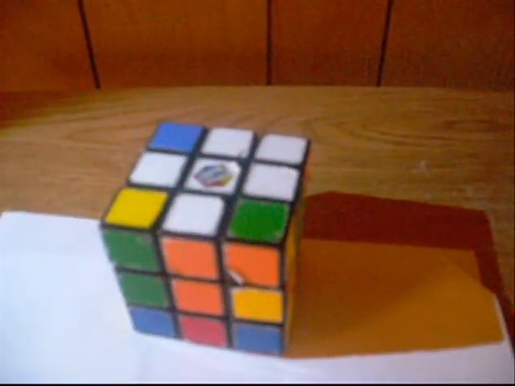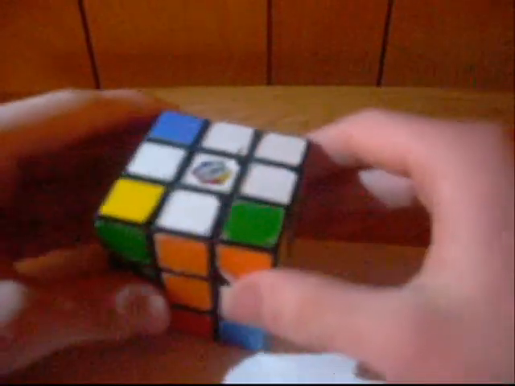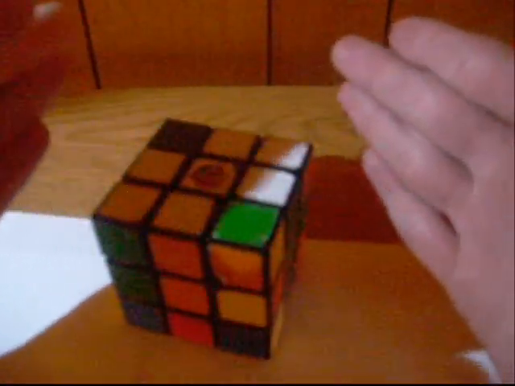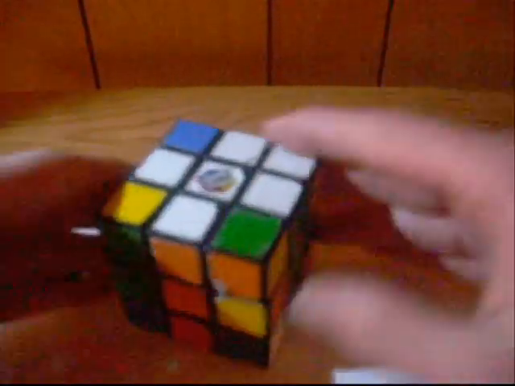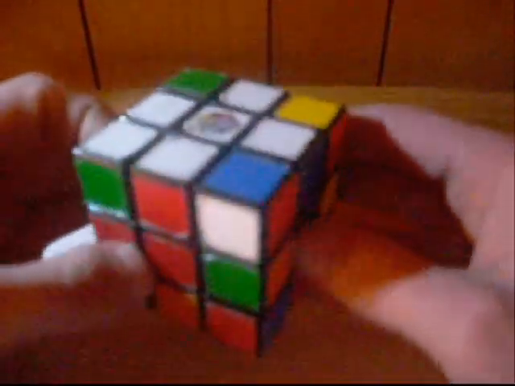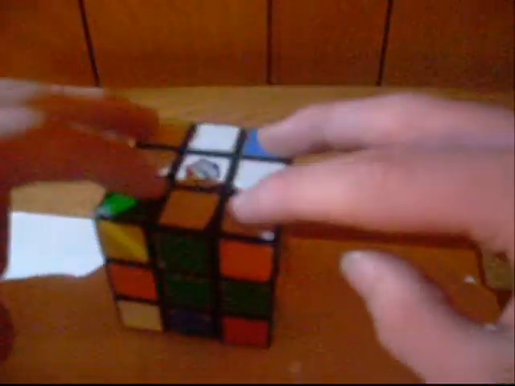Okay? Now, a simplified summary of that would be just put the pieces where they belong, and orient them correctly. It's not that hard to do. So, yeah, that is how you solve the cross. Well, that's step one at least. Step two is going to be how to solve the corners.